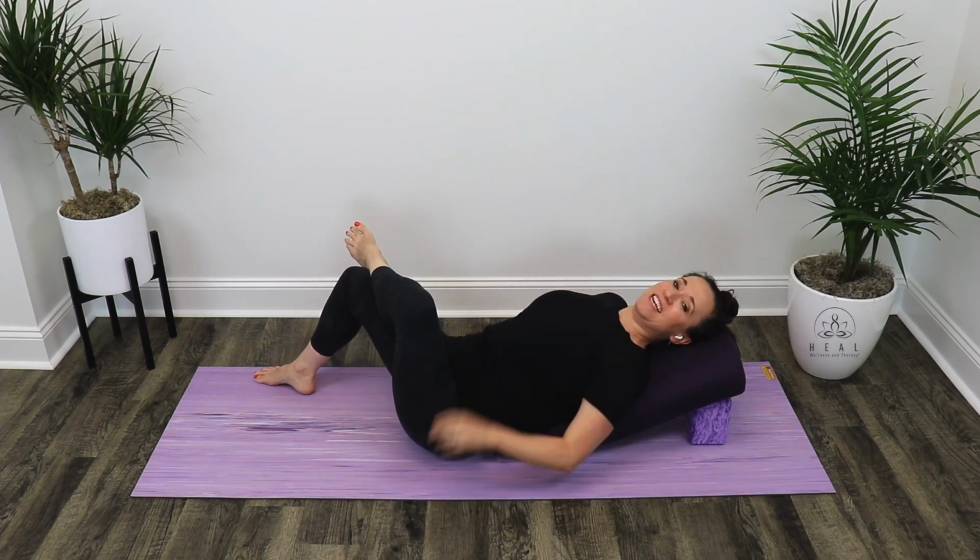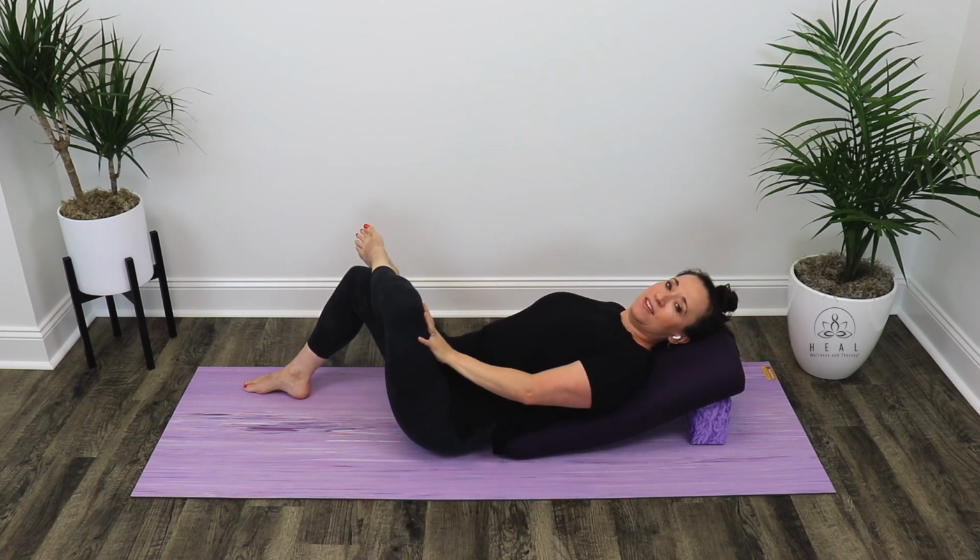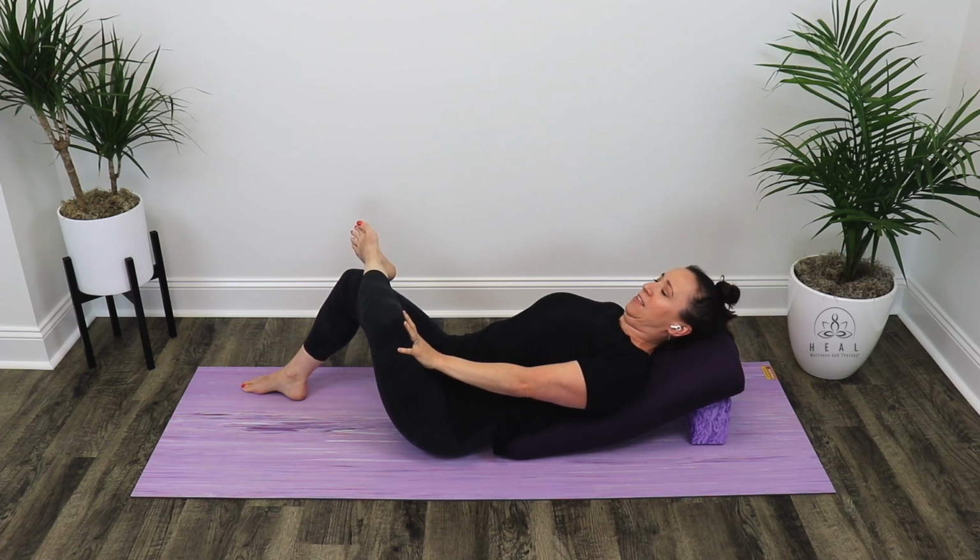Now stay right here. Allow yourself to take your left hand, place it gently against that left knee, and give it a little bit of a push away. Lengthen the neck, settle the chin. Take a deep inhale, and then as you exhale, push that knee a little bit more away.